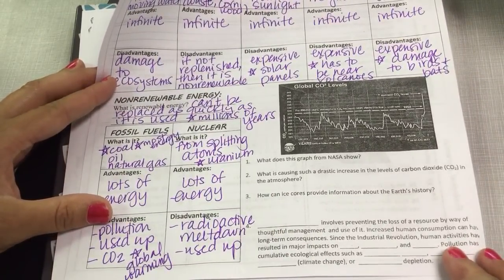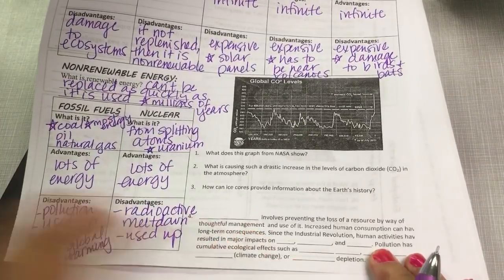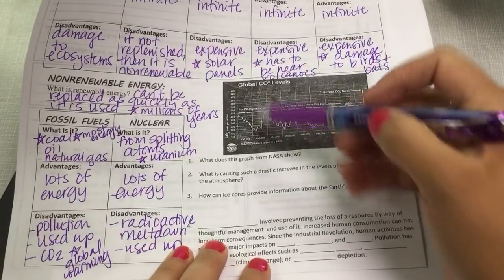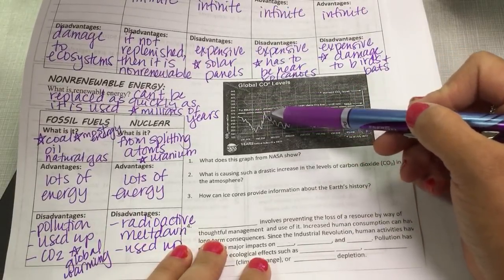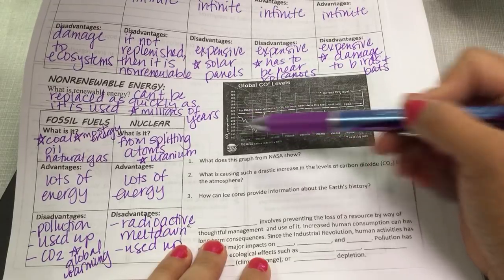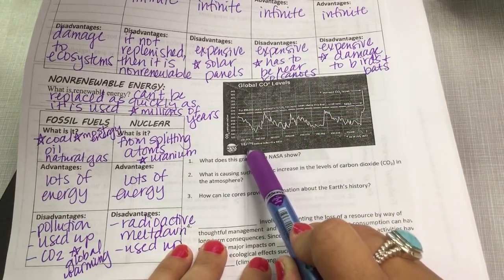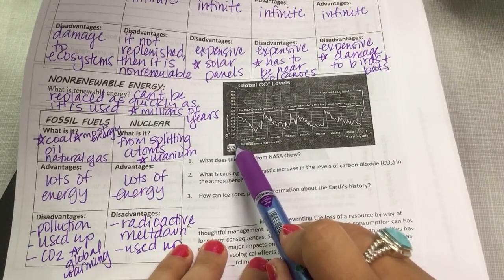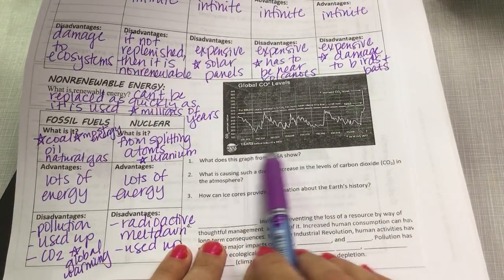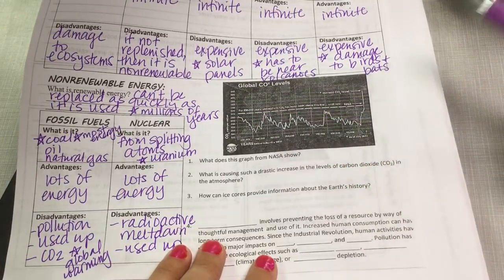So then we're going to look at your graph here of global carbon dioxide levels. So this is a graph that I found from NASA, and you can see the fluctuations in the amounts of carbon dioxide. So it's looking at carbon dioxide right here in your y-axis, and then the years before today, starting with 400,000 years on your x-axis. So you can see the different fluctuations as it's going up and down.